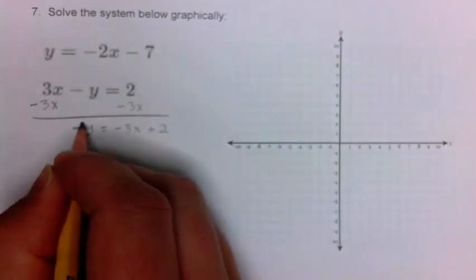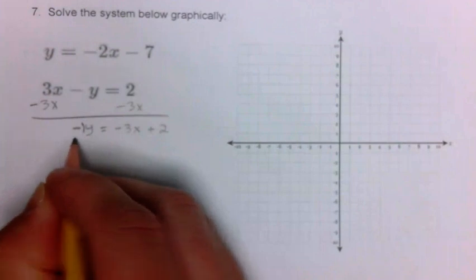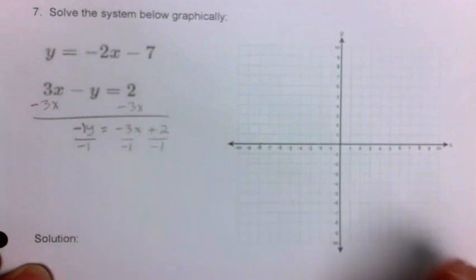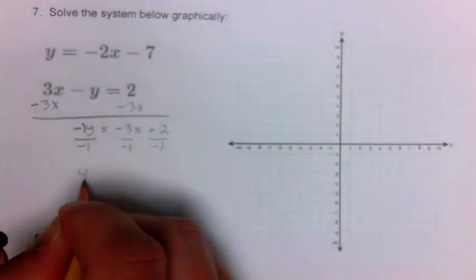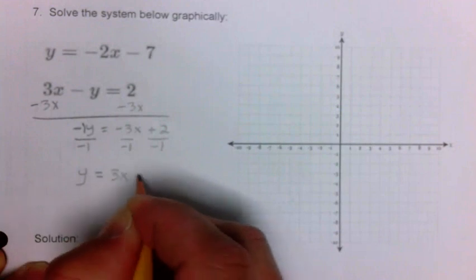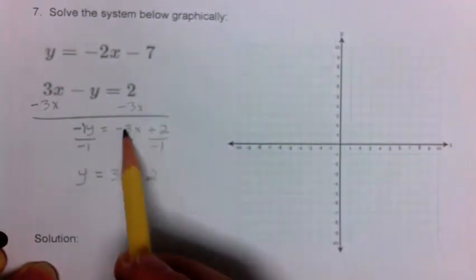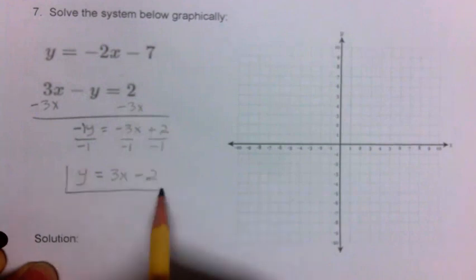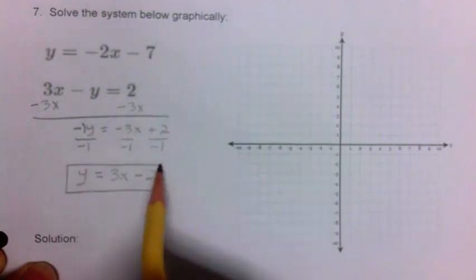And that's really the same as negative 1y. So to isolate y, I'm going to divide everything by negative 1. Divide each side by negative 1. And that's going to give us y equals 3x minus 2. All right, negative divided by negative is positive. Positive divided by a negative is a negative. And so there is our second equation.